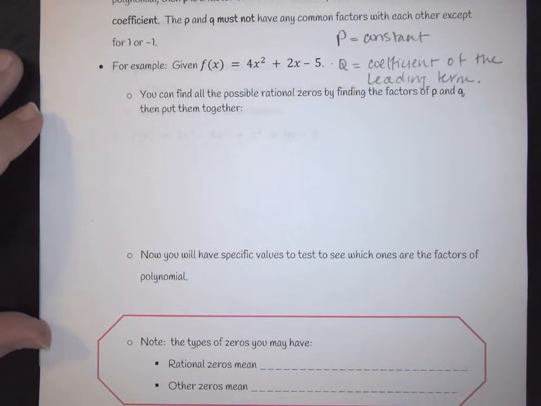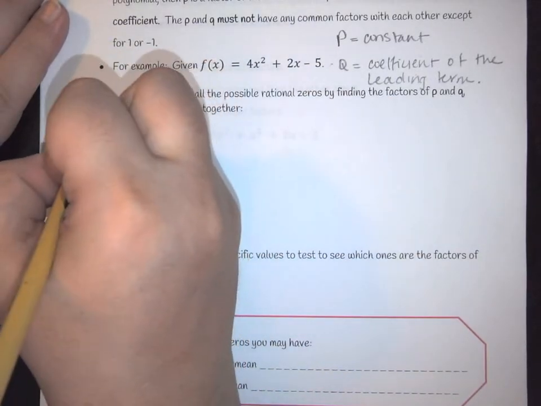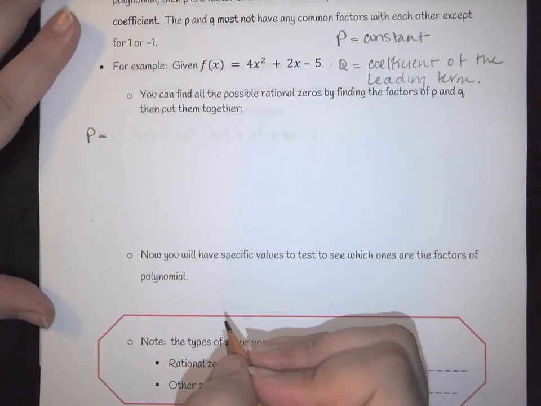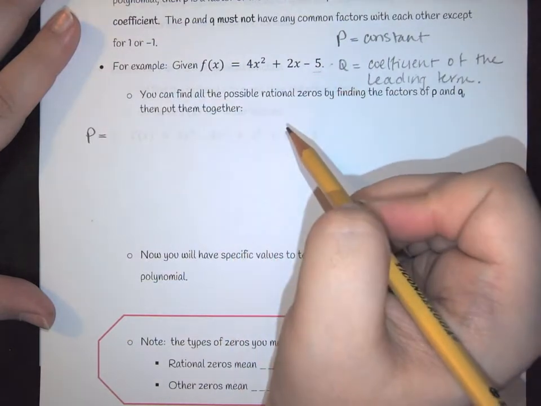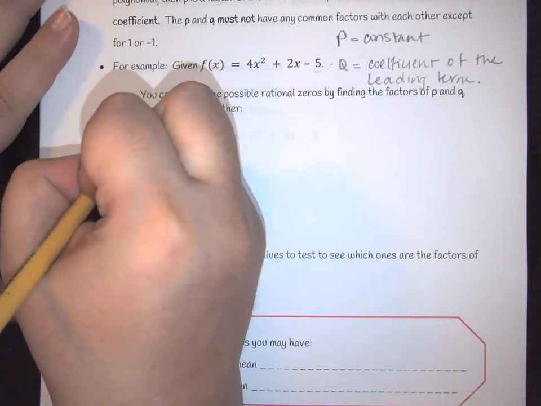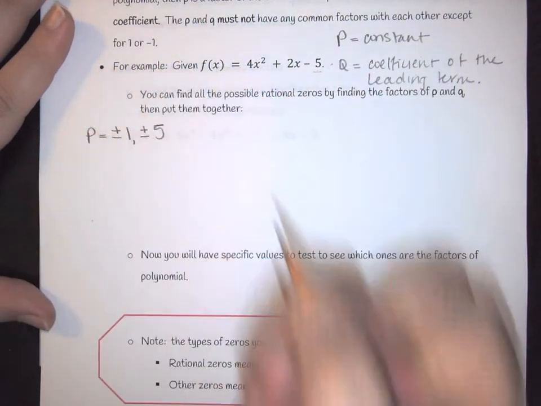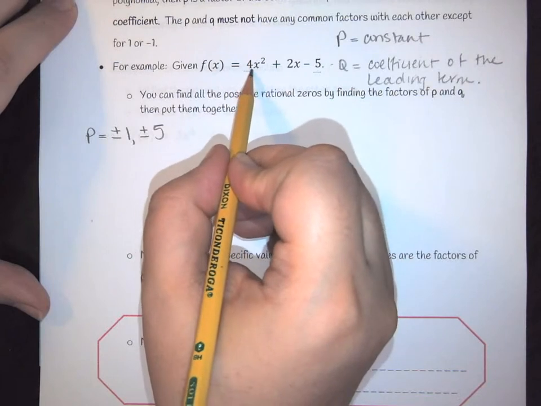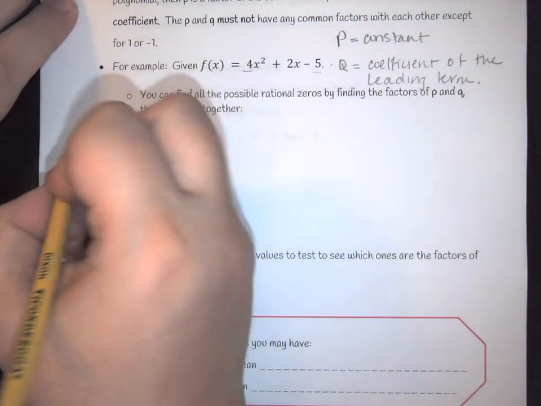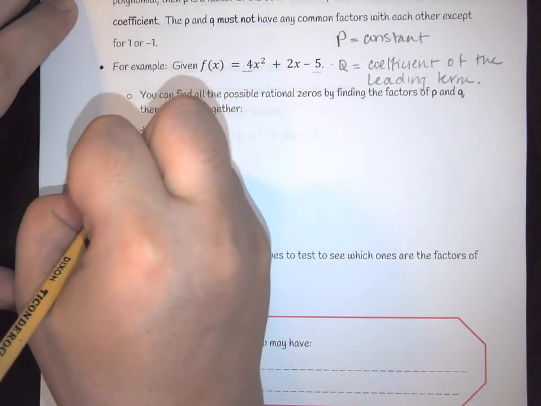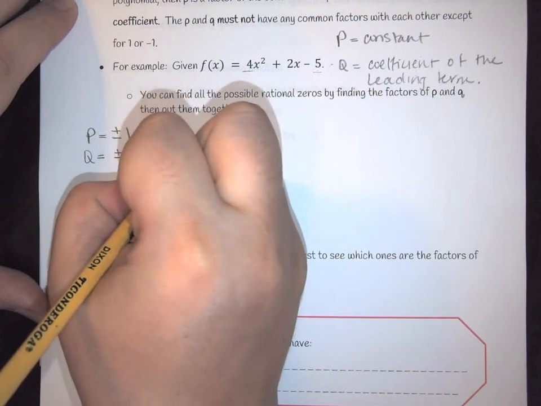Now the way we list these is the first thing you have to do is find your P's. So again, P comes from your constant, and we're looking at both the positive and negative. So here my constant is 5. So my P's are going to be plus or minus 1 and plus or minus 5 because those are the factors of my constant 5. Now Q is going to come from the coefficient 4. So my Q's are going to be plus or minus 1, plus or minus 2, plus or minus 4.